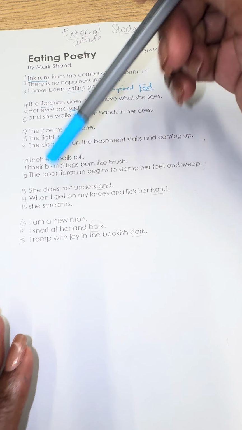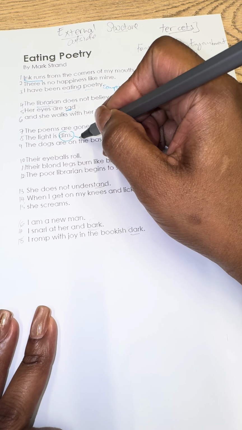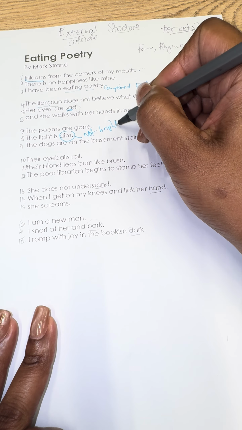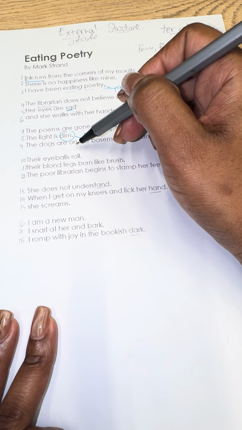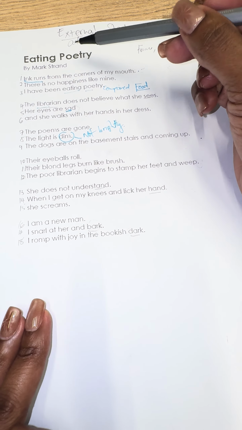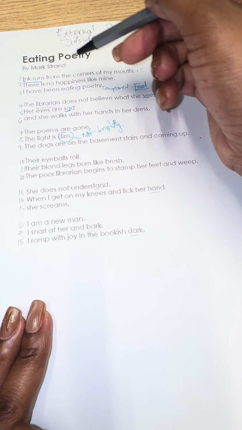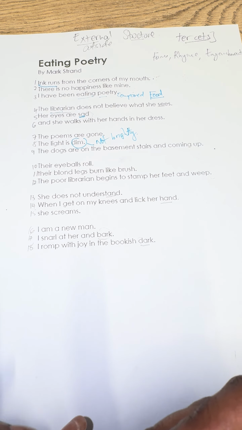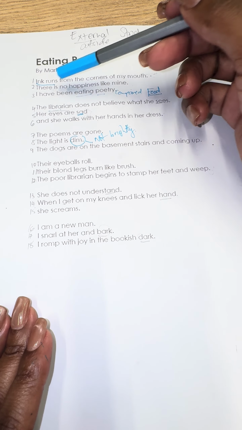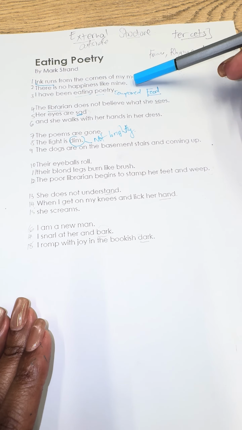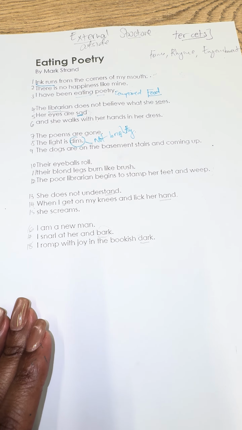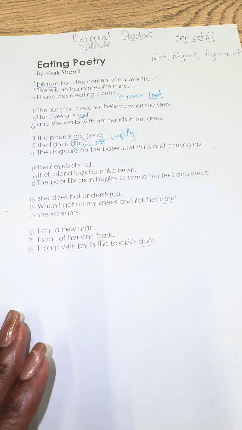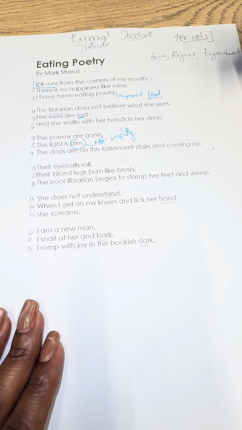The light is dim. So the word dim here means not shining brightly or not clearly. Now remember, the tone in the first few stanzas before, the speaker is happy. He's happy, he's consuming. I mean, in line 2, he mentions there is no happiness like mine. And when we think of happiness, everything is shining, everything is bright, it's light, right? But now, in line 8, the light is dim.